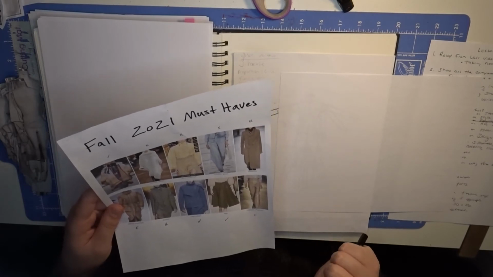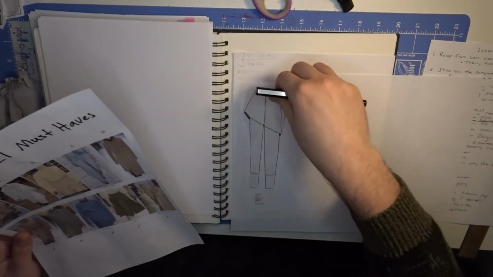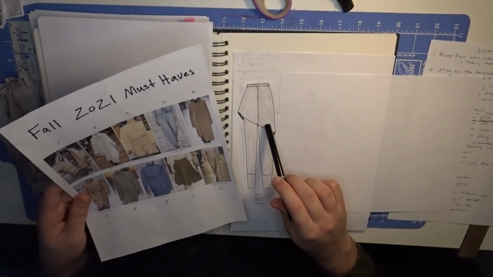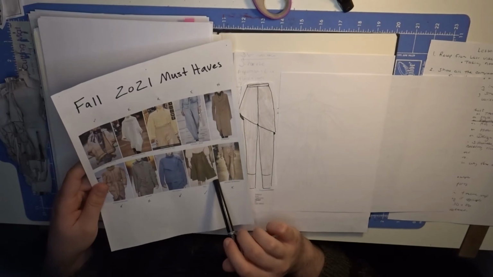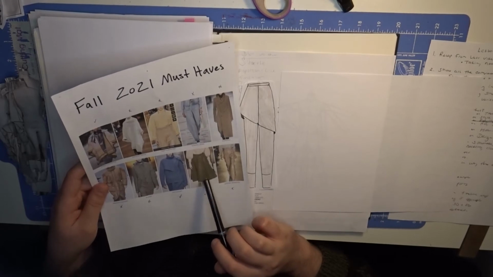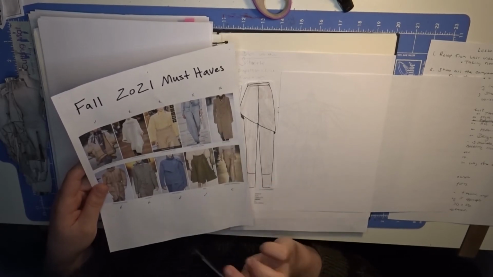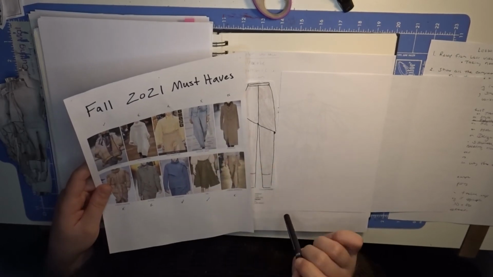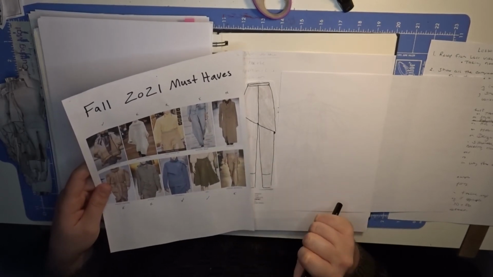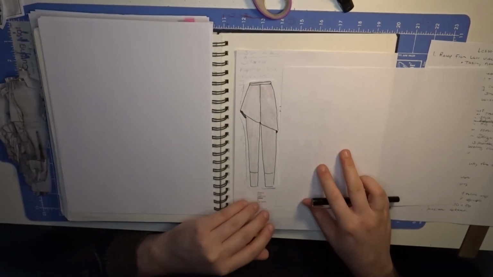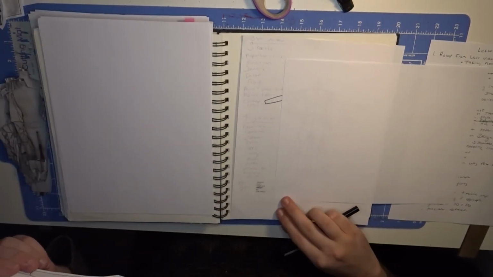Another very important thing to mention here is that with this specific design, I have an overlaid piece, and the midi is considered on trend, so I might play with that, and I also might combine the elements of a puffer, the gathering quality, and maybe even play with the overlapping of the overcoat. So I'm going to do that right now, and we're going to speed through this so you can see this one get done.